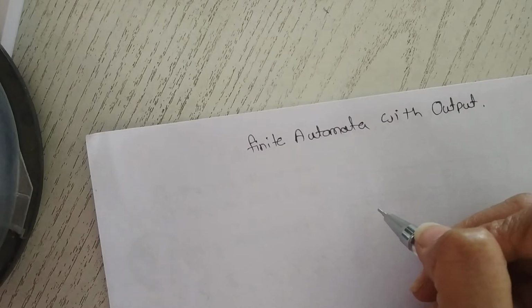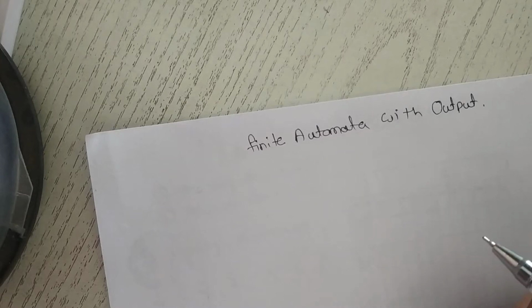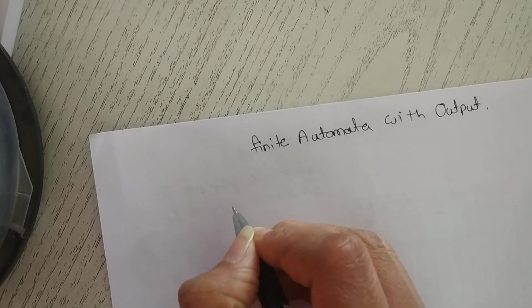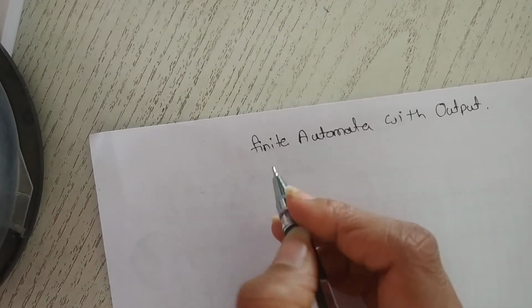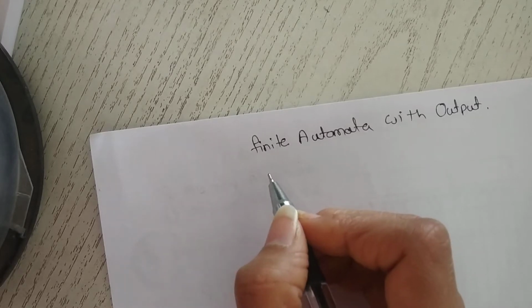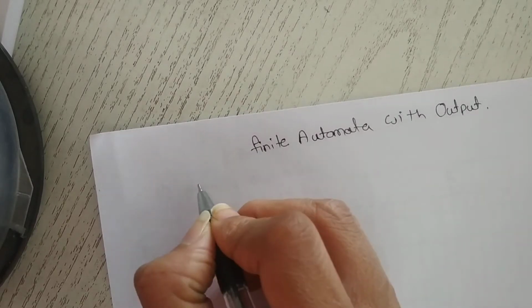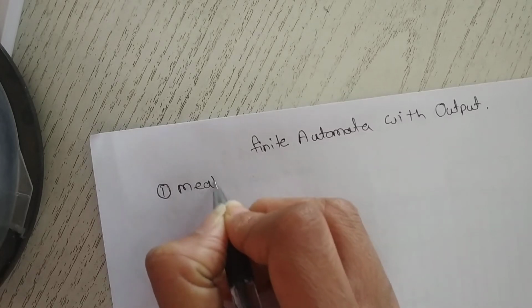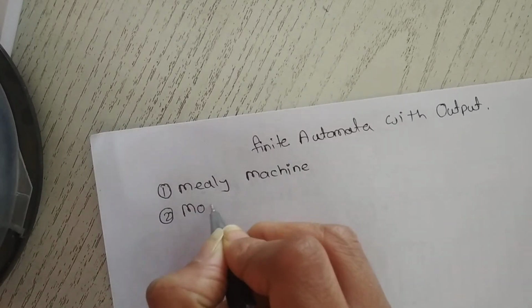We already discussed finite automata that had inputs associated with them and no outputs. In the FA with output, along with the inputs there is also an output given by this automata. There are two kinds of finite automata with outputs. The first one is the Mealy machine and the second one is the Moore machine.